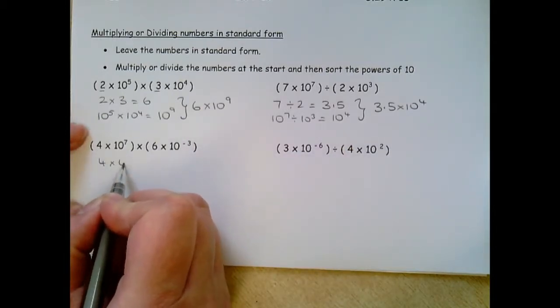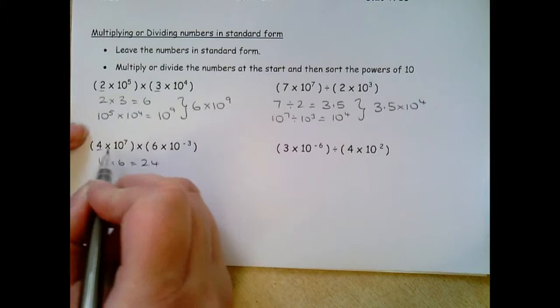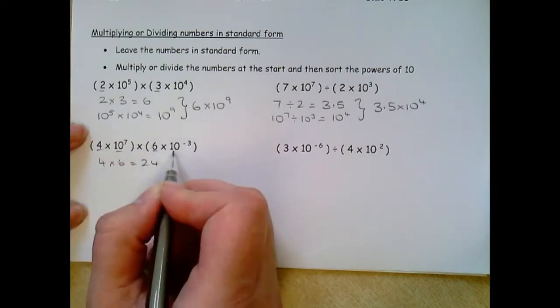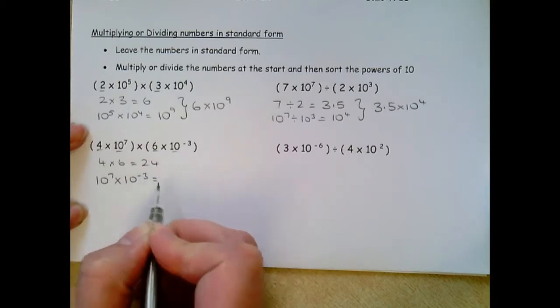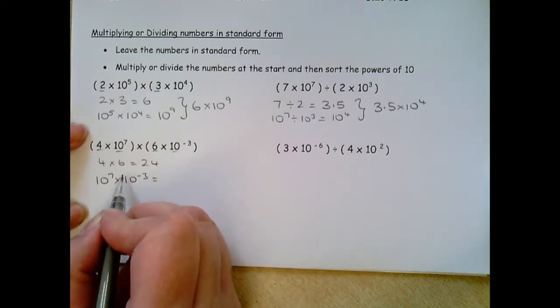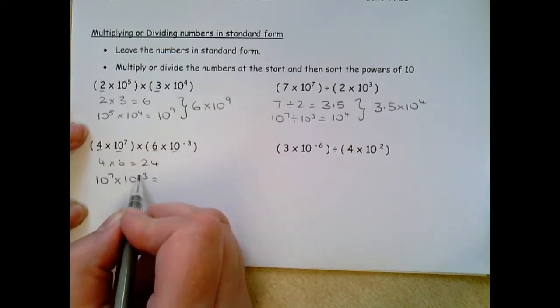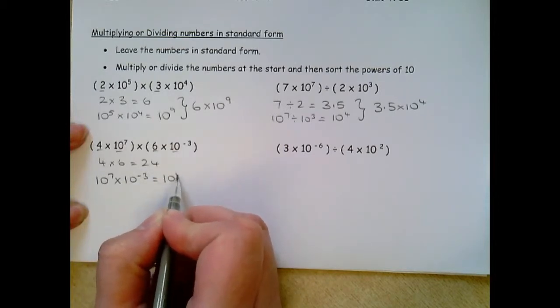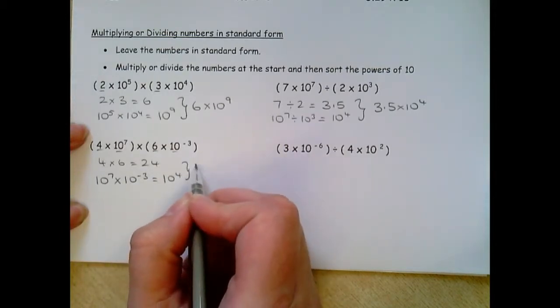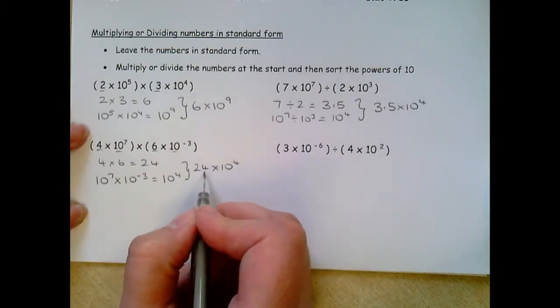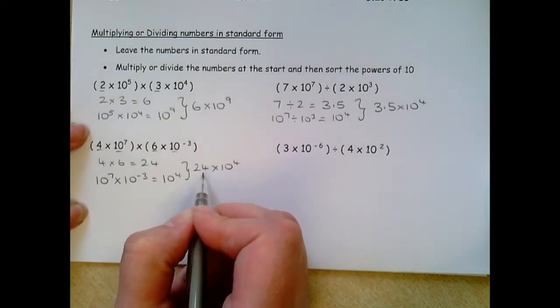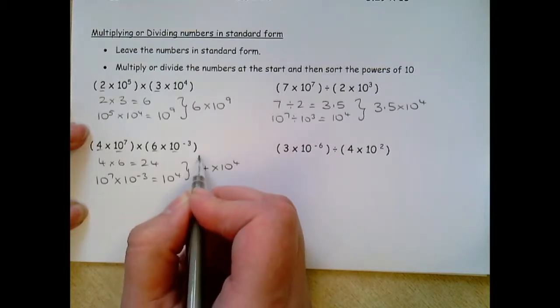So 4 times 6 gets you 24. Then do the 10s times the 10s, so 10 to the power 7 times 10 to the power minus 3. When you're multiplying, you add the powers, but 7 add minus 3 means you end up taking away, and you get 10 to the power 4. But the reason why this one is a wee bit different is that whenever you put those back together, the number at the front is too big.